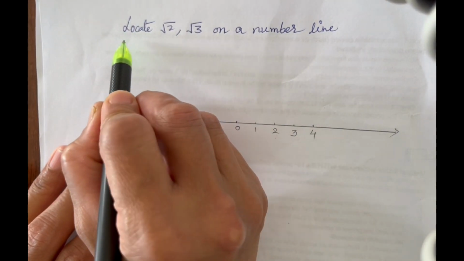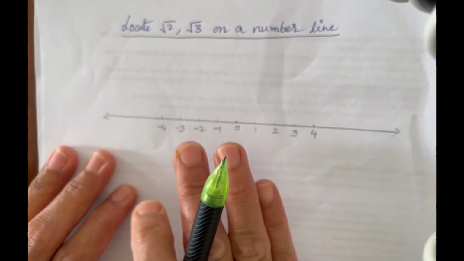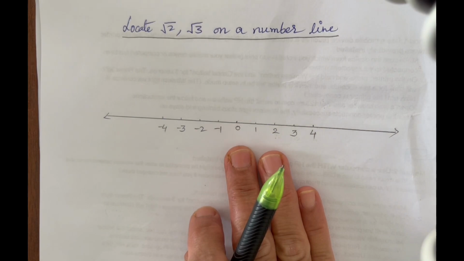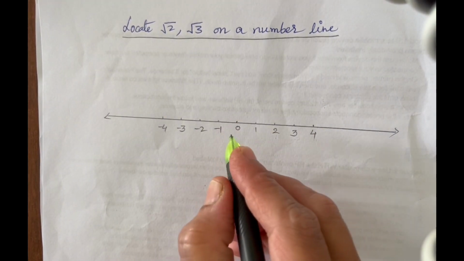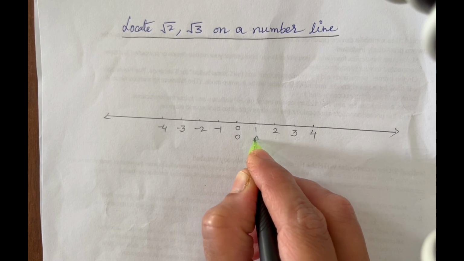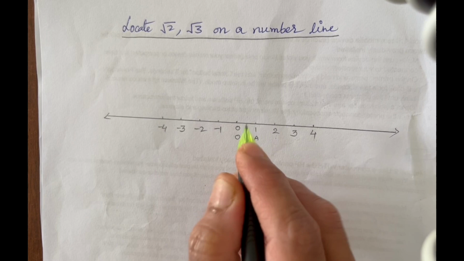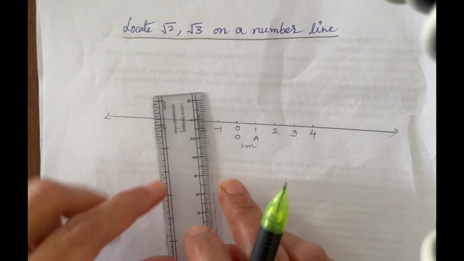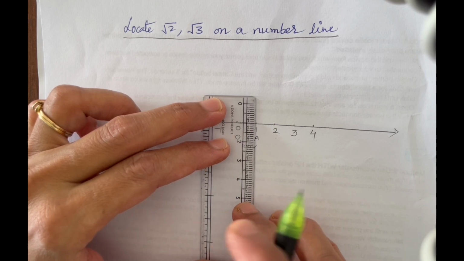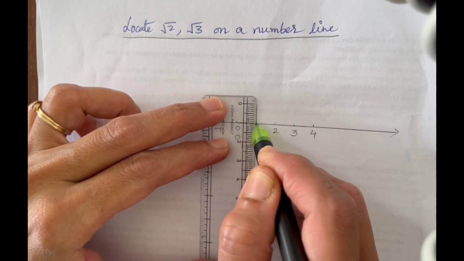Let's locate under root 2 and under root 3 on a number line. For that, I have already drawn and marked the numbers on a number line. Now, I'll mark 0 as O and 1 as A. So that means this OA is 1 centimeter. Now at A, I will draw a perpendicular, say it's of 1 centimeter again. So this is AB.